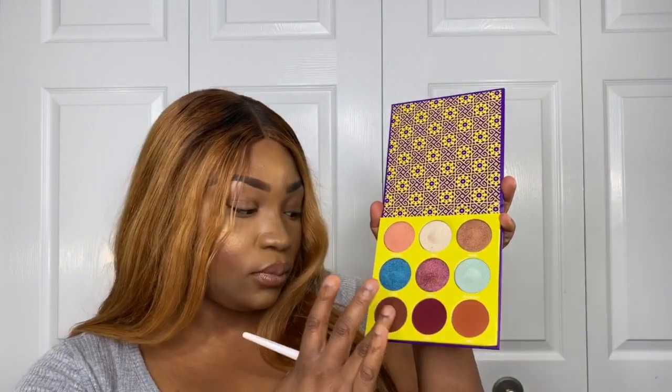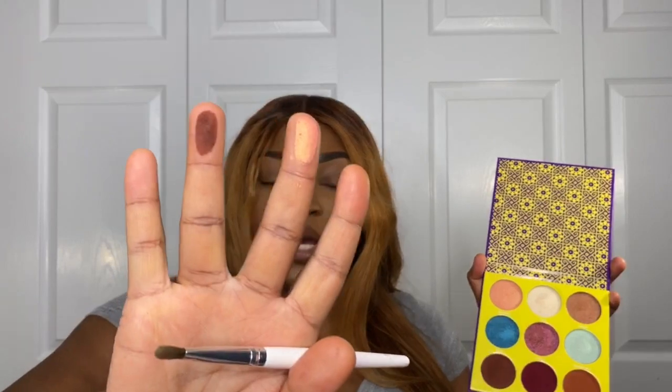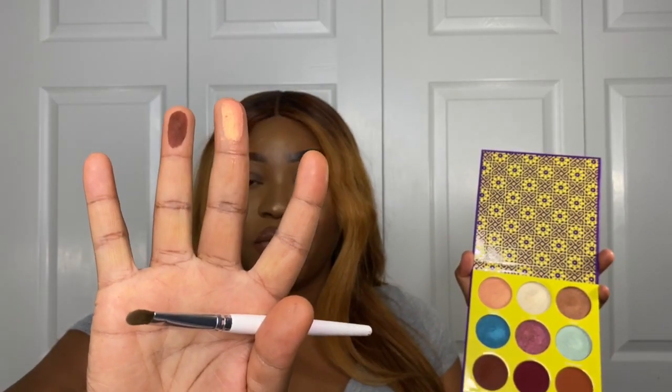So I'm going to do a quick swatch to show you guys. So this, right, that's how that looks, and this is how this looks. So you can see that this is the matte one and this is the shimmer one, right? I'm going to do another color.